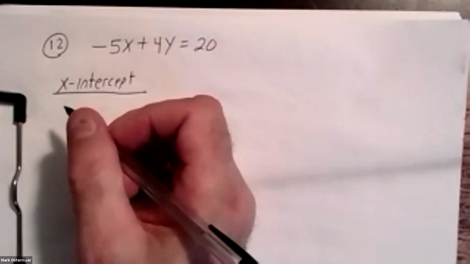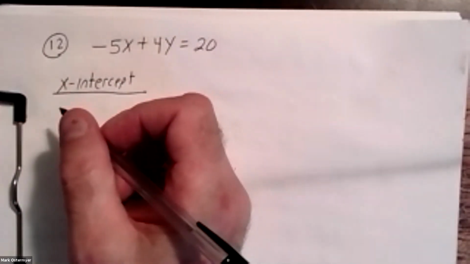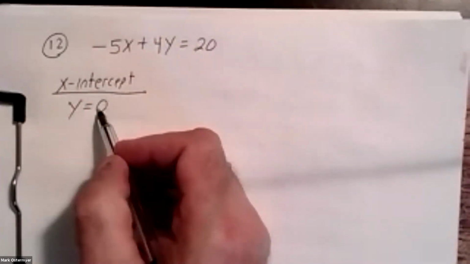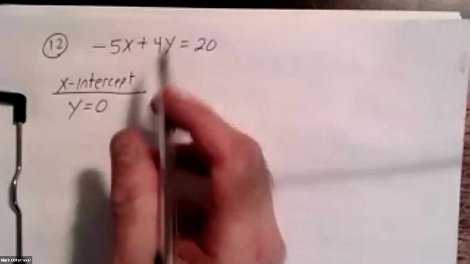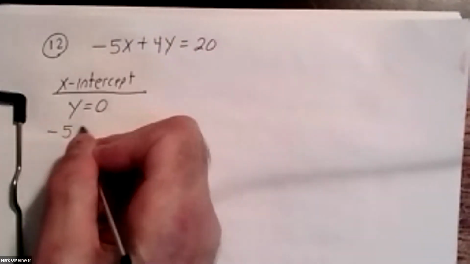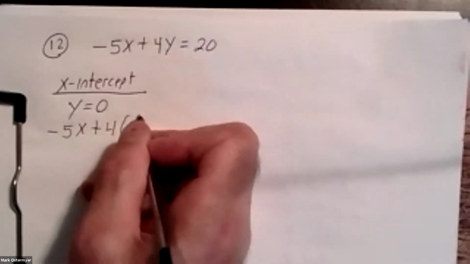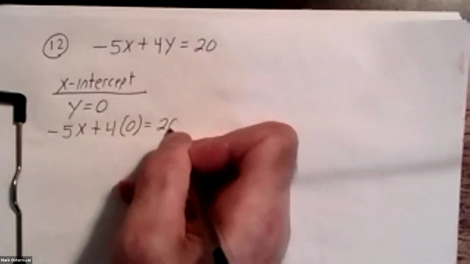Now we will find the x-intercept first. How do I find an x-intercept? What do I set equal to 0? Y. Take 0, substitute in for your y variable, and your equation becomes -5x plus 4 times 0 equals 20.